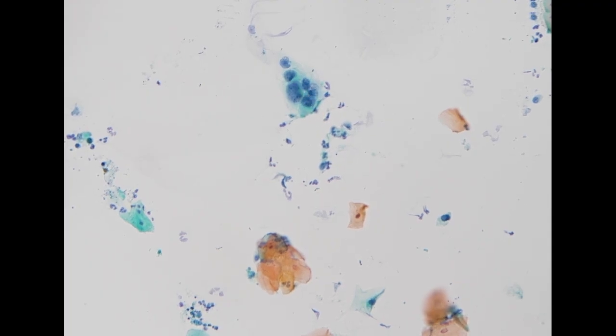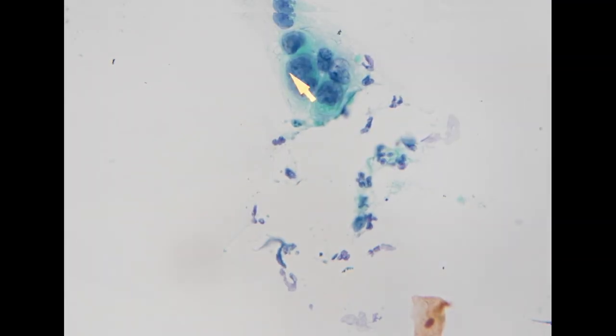We do see scattered cells with increased size of the nucleus, increased NC ratio, and a little bit of polymorphism. So these cells do seem to be abnormal, and because of the history, I think this is consistent with high-grade urothelial carcinoma. The problem for this case is that the tumor cells are pretty scant. So likely these are from the CIS.